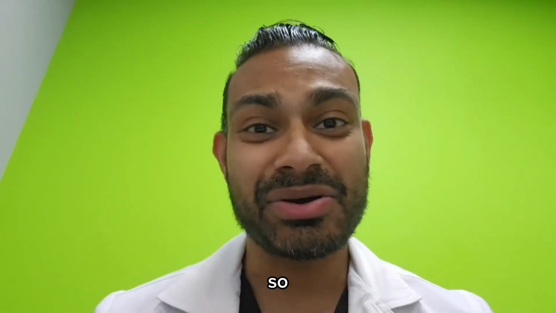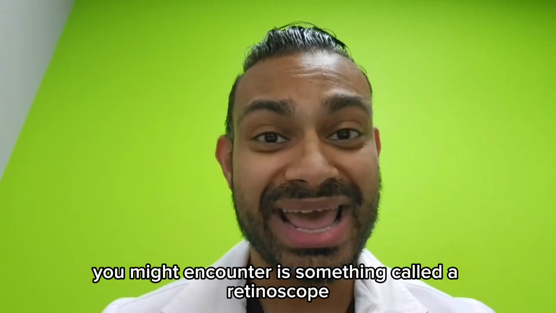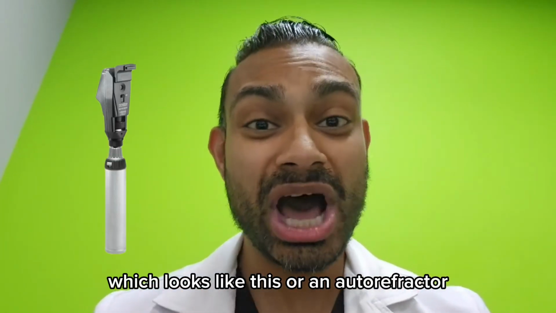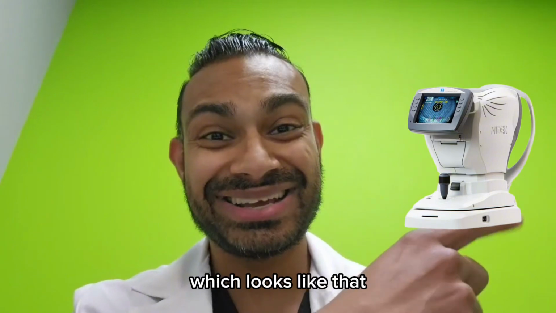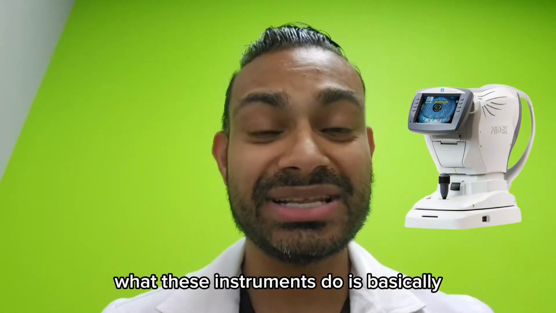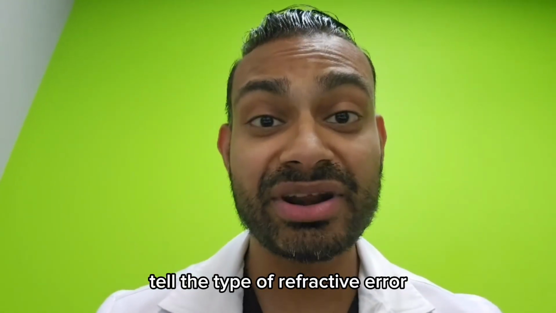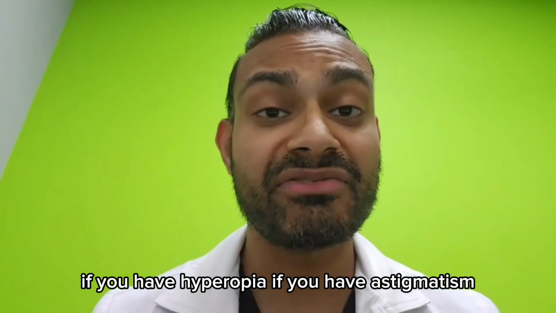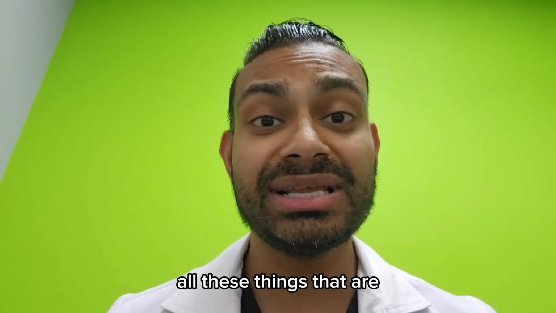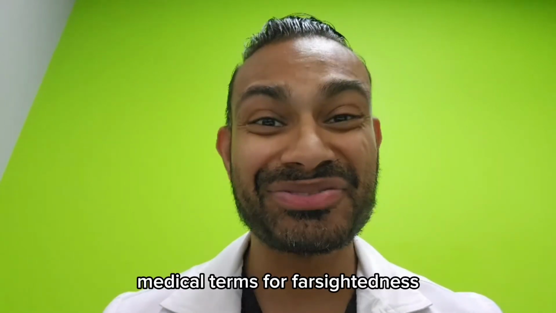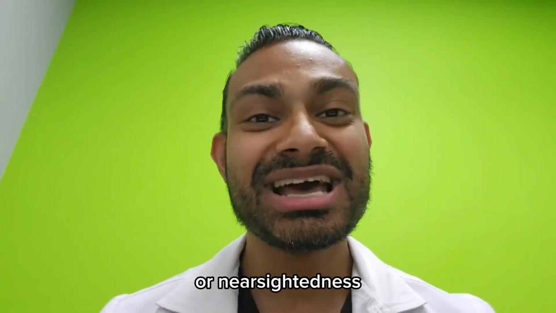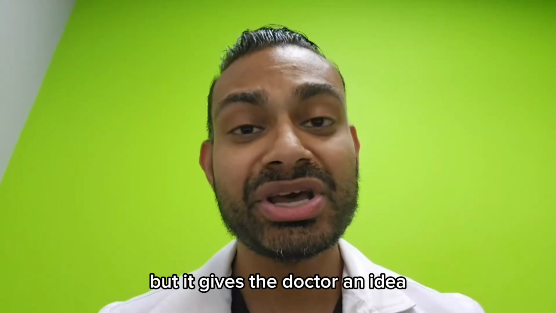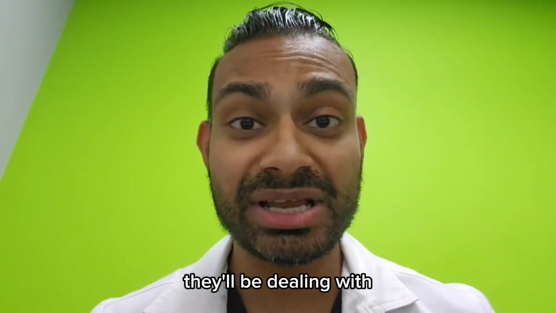So, one of the instruments you might encounter is something called a retinoscope, which looks like this, or an autorefractor, which looks like that. What these instruments do is basically tell the type of refractive error you or your child have. So if you have myopia, hyperopia, or astigmatism, all these medical terms for farsightedness or nearsightedness. This doesn't give you the exact glasses prescription, but it gives the doctor an idea of the type of refractive error they'll be dealing with.